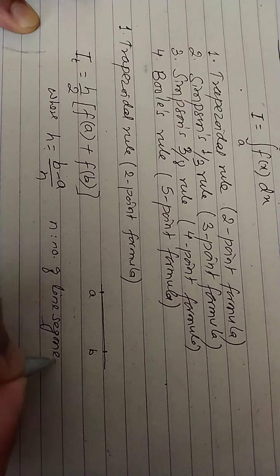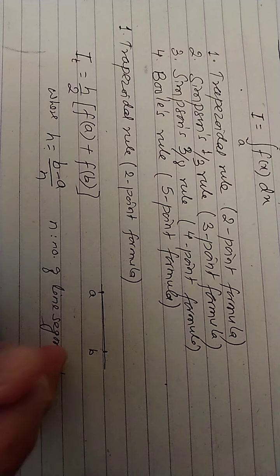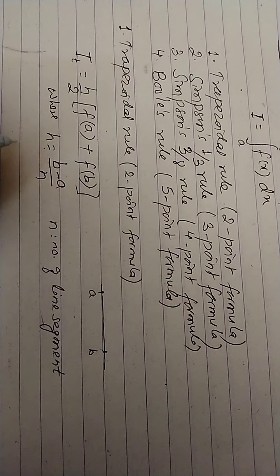So for a basic trapezoidal rule, there are two points, so the number of line segments is 1, so that will be b minus a by 1, or simply b minus a.